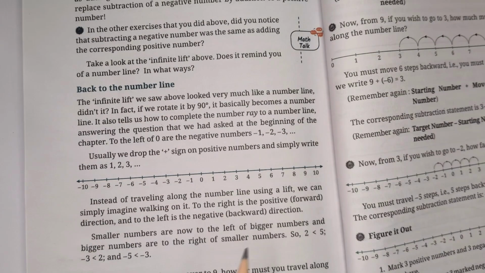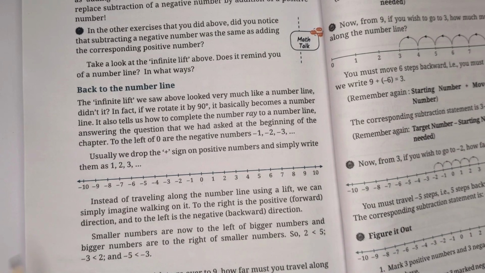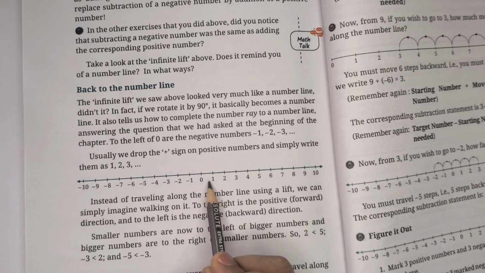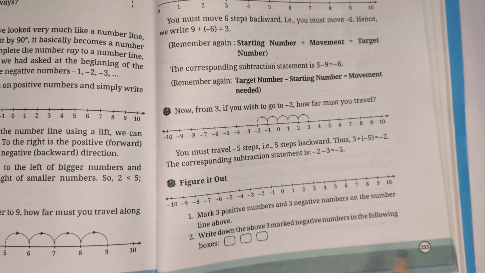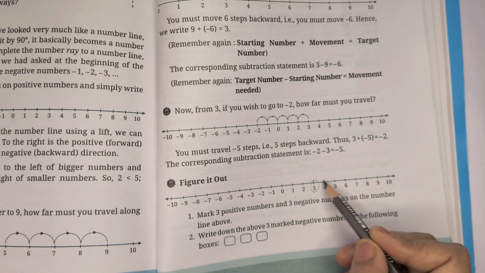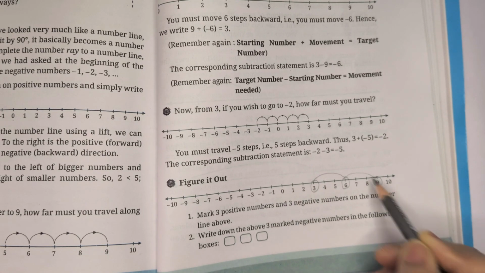Now here back to the number line. Right of 0 positive numbers, left side of 0 negative numbers. Always the right side number is bigger than the left side number. Positive numbers always greater than negative numbers. Figure it out, page number 253. Mark 3 positive numbers and 3 negative numbers on the number line above. We can take any 3 numbers. If you are taking here 3 jump, if you are from here to here 6, again here, that is 9.